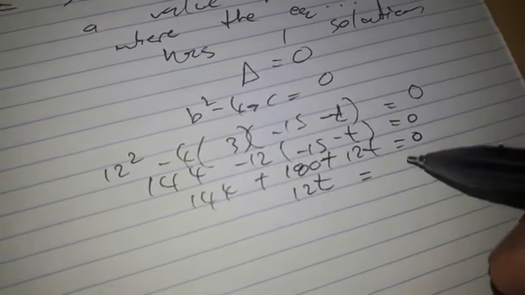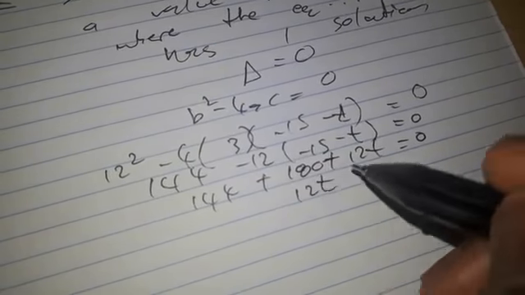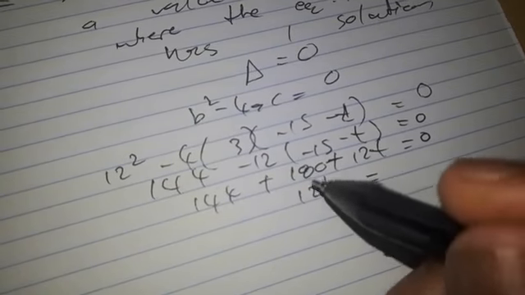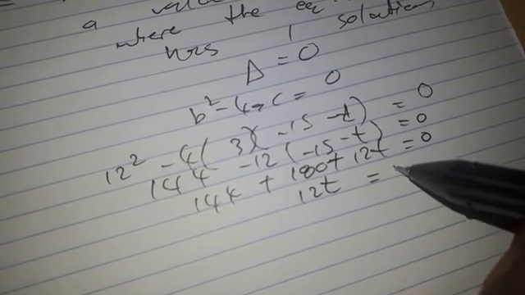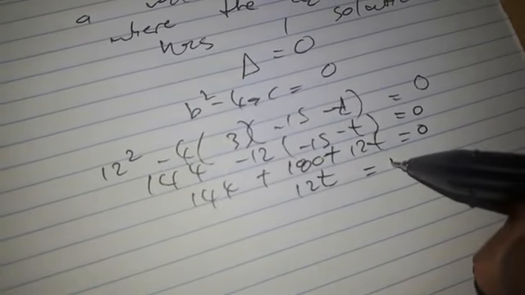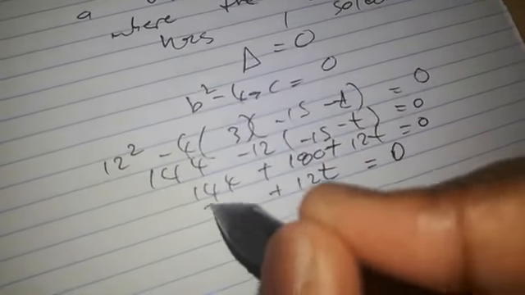No, there's a plus. I was about to get confused there. So this is 144 plus the 180. That's going to give you 324. So this is going to be 324.